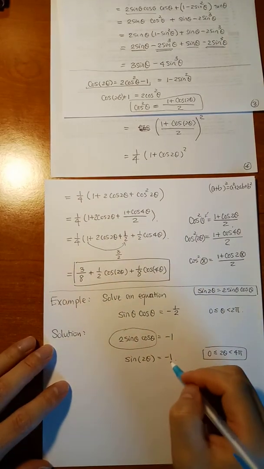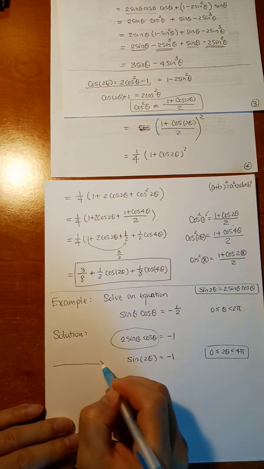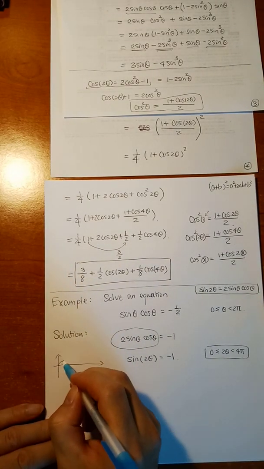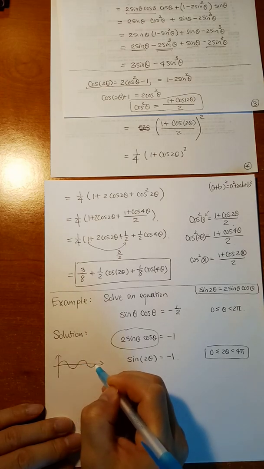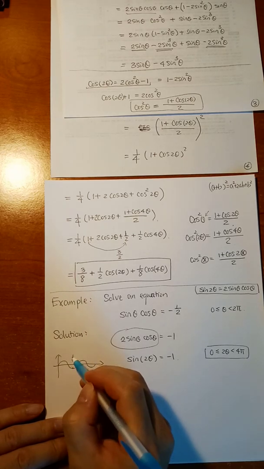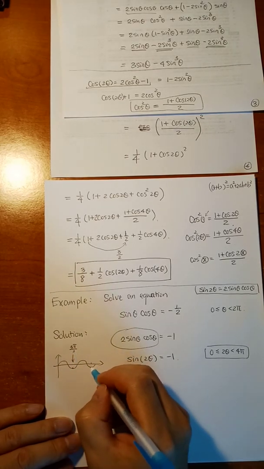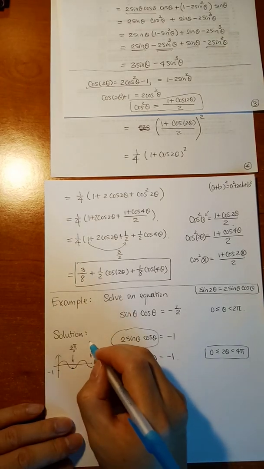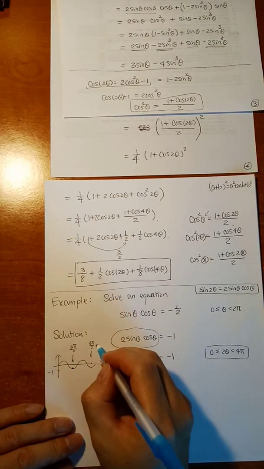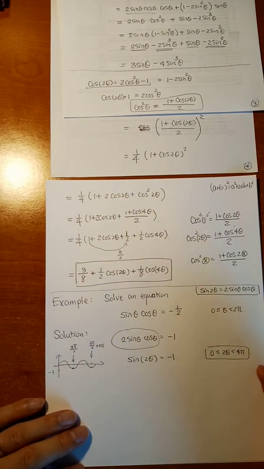Sine of an angle is negative 1. Now what is the meaning? This point, the negative 1 point, is 3 pi over 2. It corresponds to 3 pi over 2 plus 2 pi, and continuing, plus 4 pi, plus 6 pi.